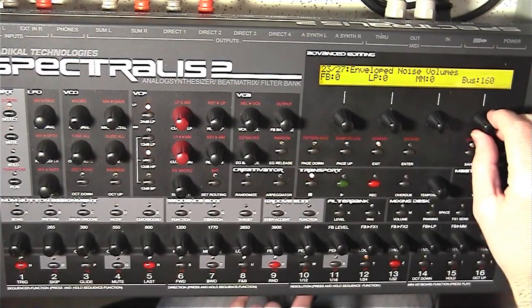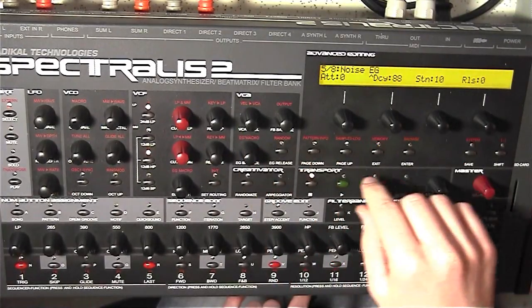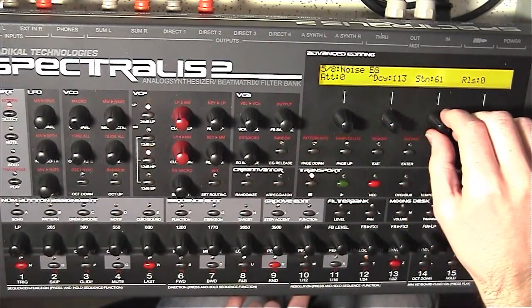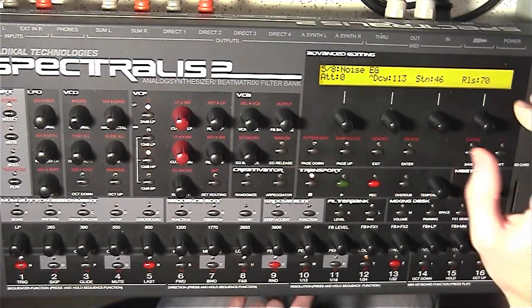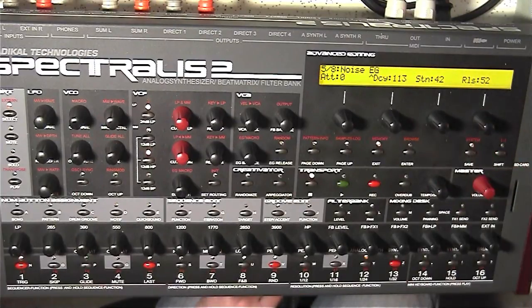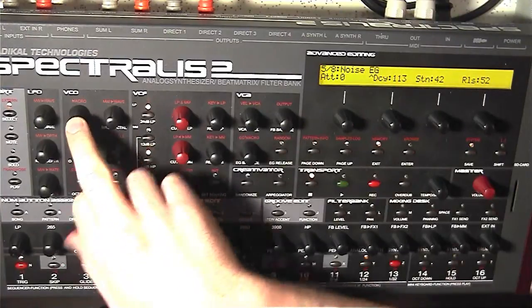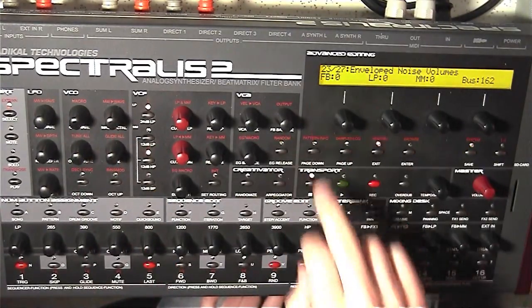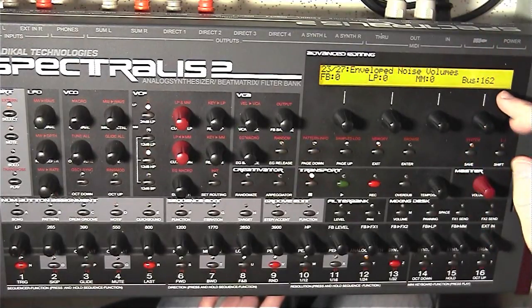that's for the enveloped noise volume. So if we go back to the envelope generator for noise, we can change those settings. Okay, now that's going straight to the bus. So if I go back to the VCO oscillator wave and page 23 of 27, that's the envelope noise volume being the output going directly to the bus.